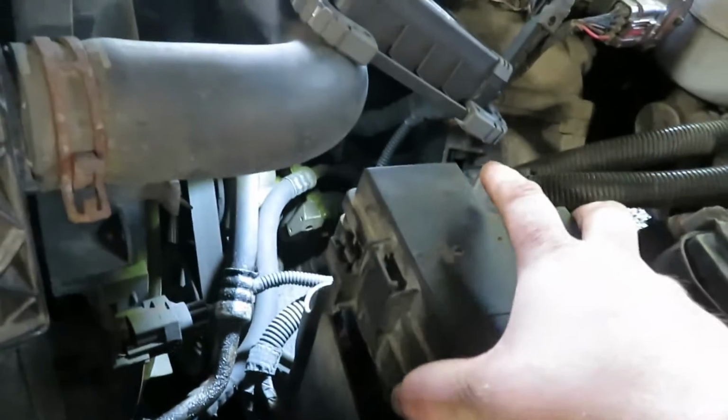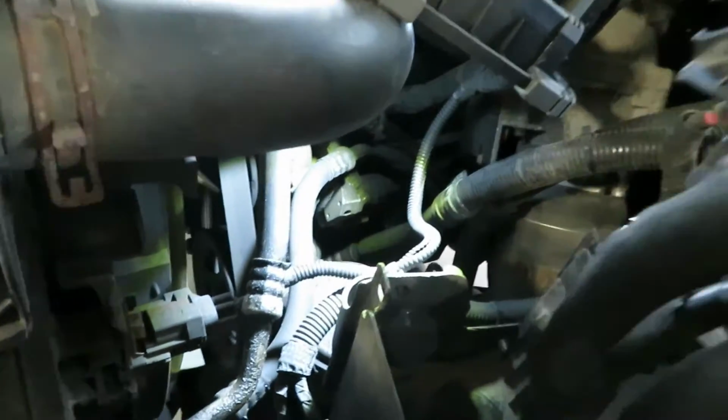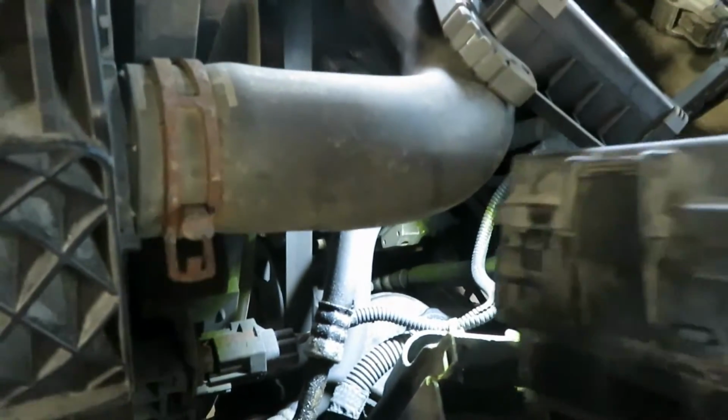Push the top tab in, just pull up, and then on the other side here there is a 4th one. Then once you have those clips out, the TIPM will lift out like so.